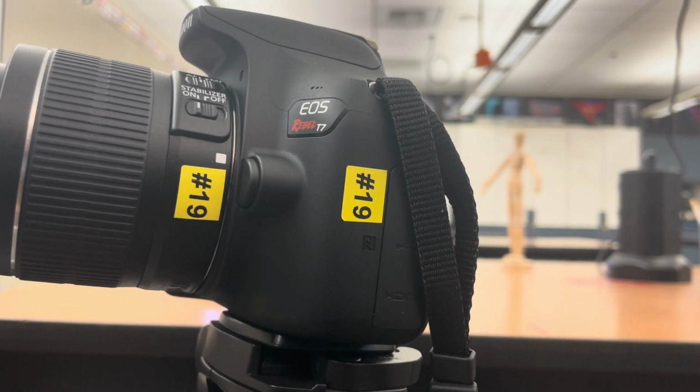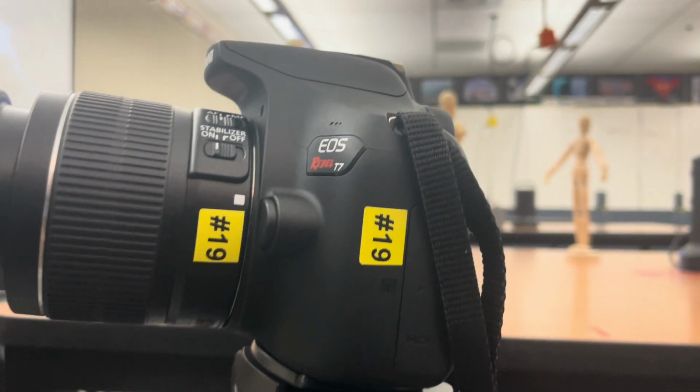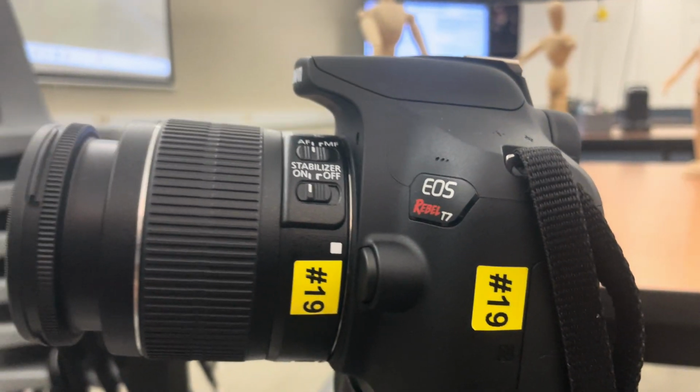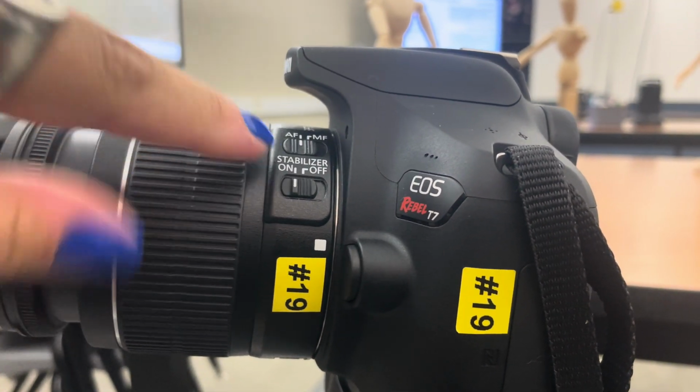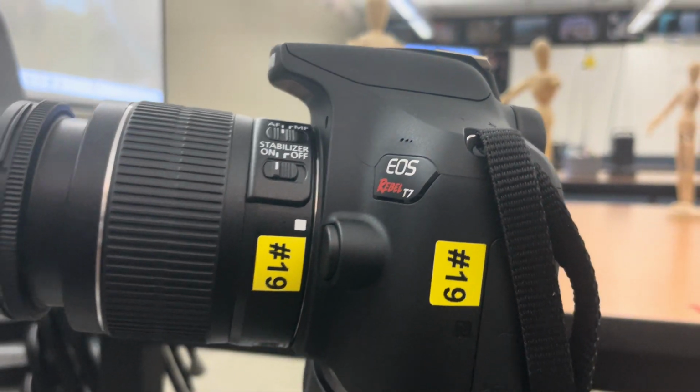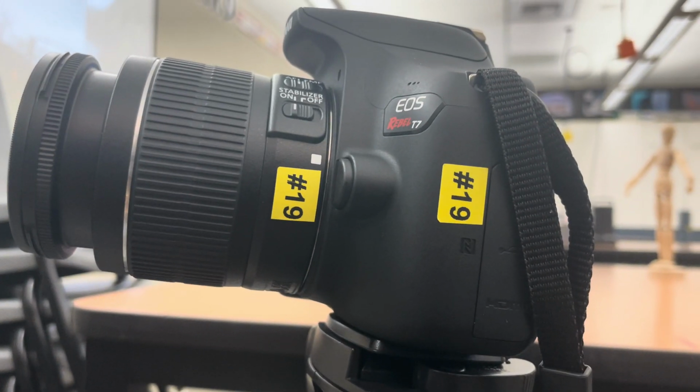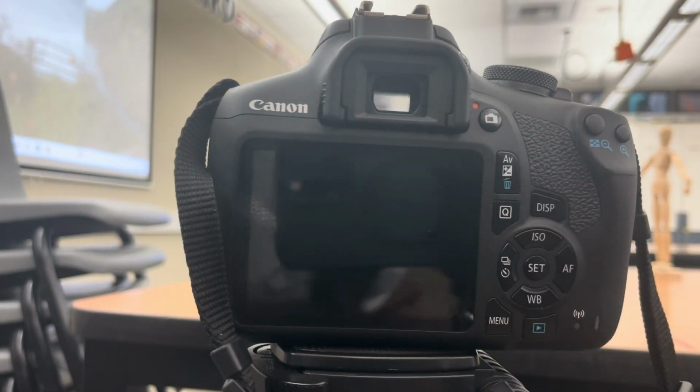Hi everyone, in this tutorial I'm going to show you how to use autofocus on your camera. So first thing we need to do is go ahead and set our lens to autofocus. You're going to notice on your Canon that you see an AF and MF switch. Make sure it's on AF, which stands for autofocus. Once we've set our lens, we can go ahead and turn our camera on.